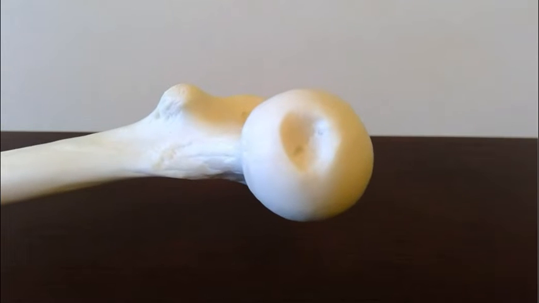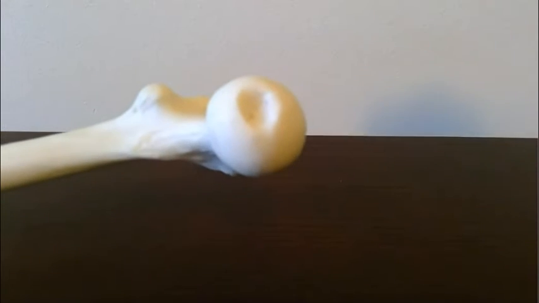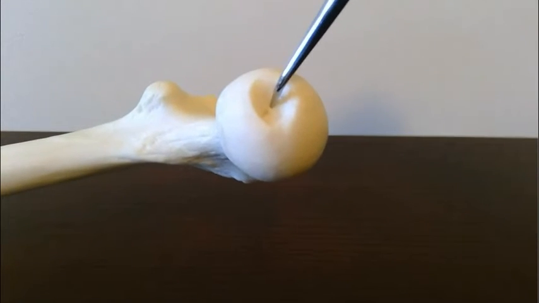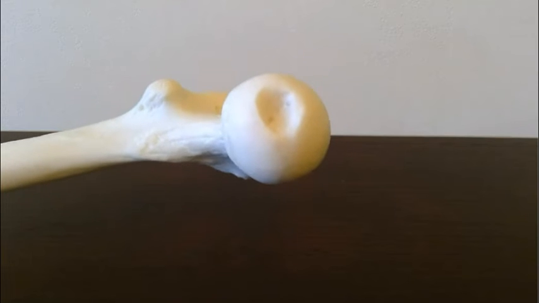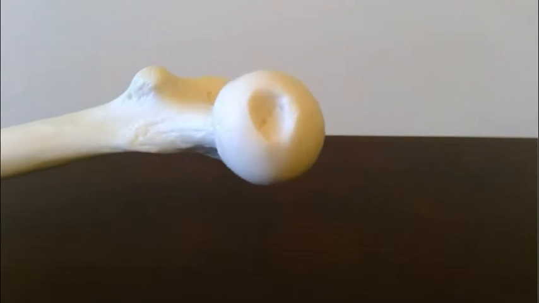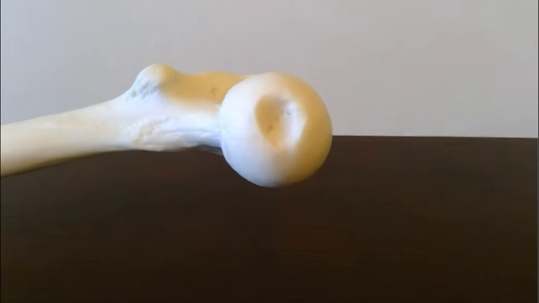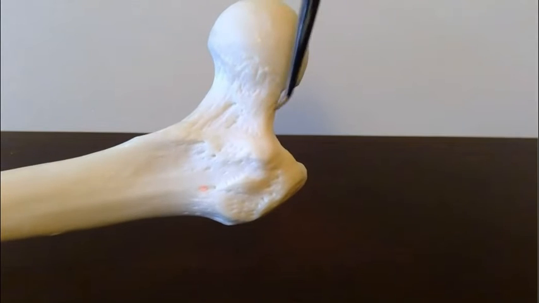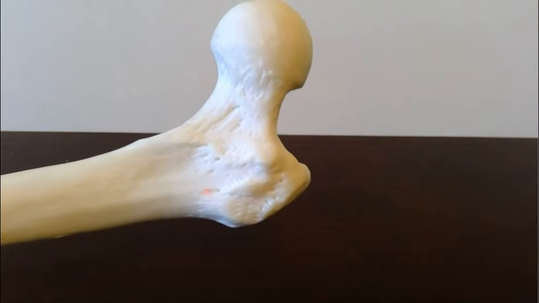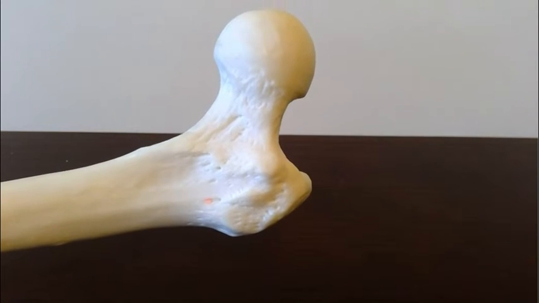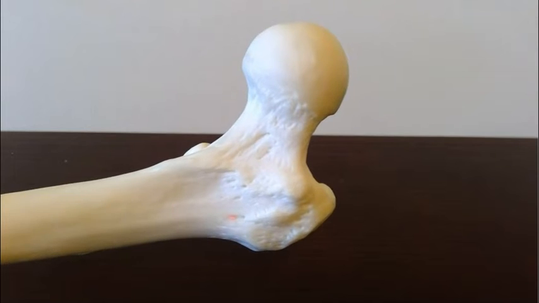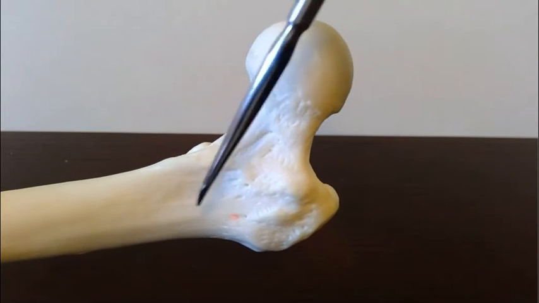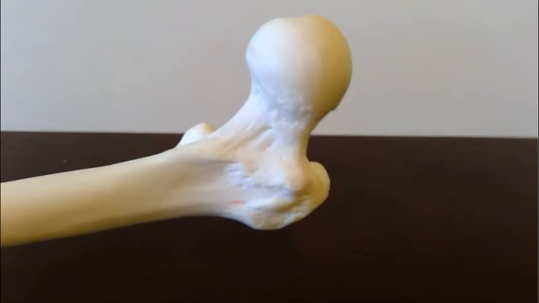If we turn the head of the femur and look at it from the medial side, we see this little indentation on the medial side, and that indentation is called the fovea capitis. And this is the site of a short ligament that joins the femur to the coxal bone. We also have the neck of the femur, which is here, and that's this narrow ridge of bone that connects the head of the femur here to the rest of the femur itself.